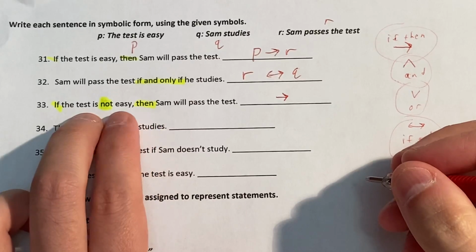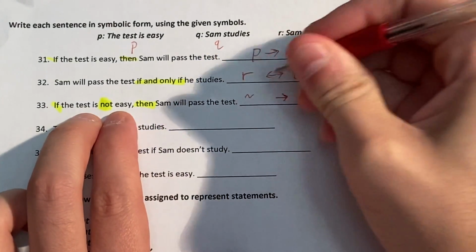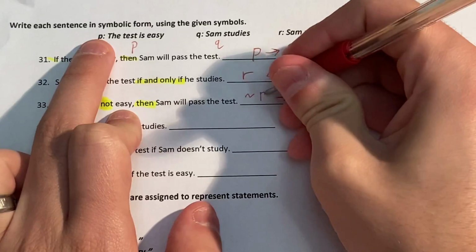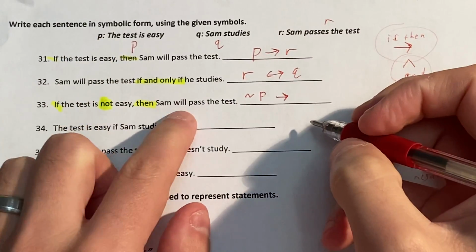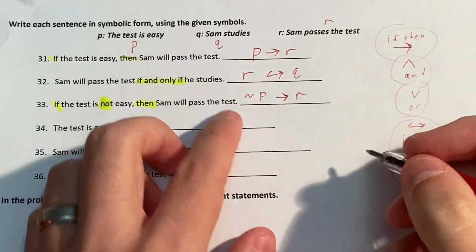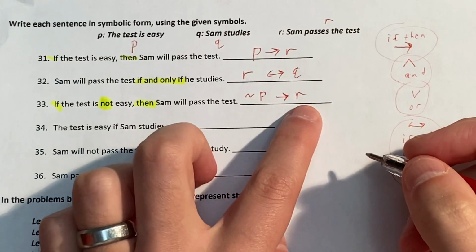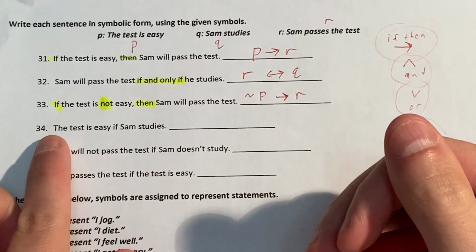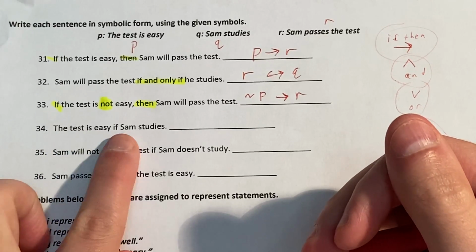So if the test is not easy, so that's not P, then he will pass the test, which is R. Good going, Sam.